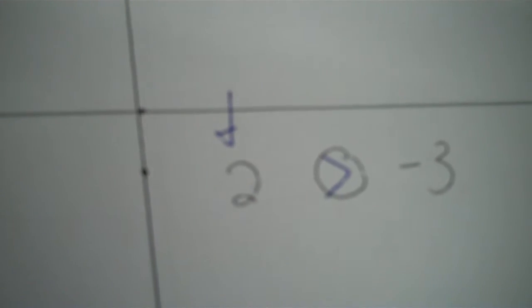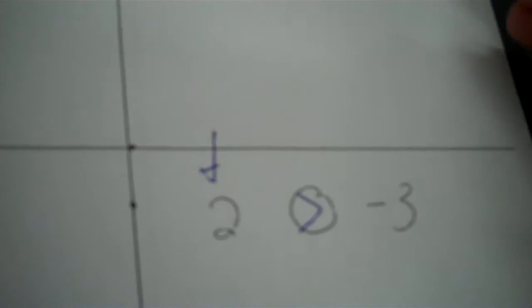Okay, next one we have 2 and -3. +2 and -3. So here's 2, here's -3. So 2, -3. Okay. 2's bigger, okay? 2's further this way than -3 is. So here's 2. The open part of the sign has to be towards the 2. Okay. Eat the 2 is what you can say.